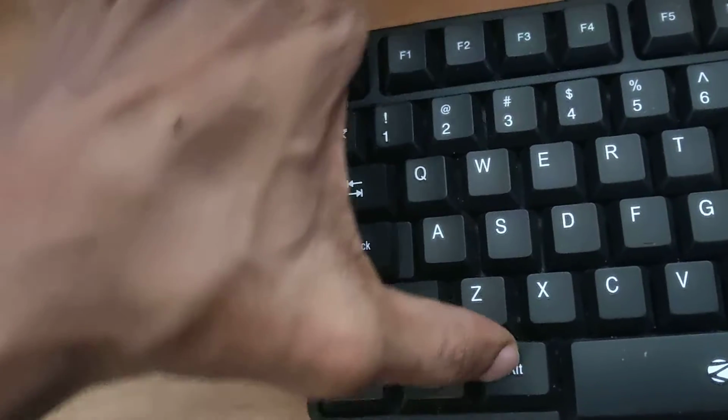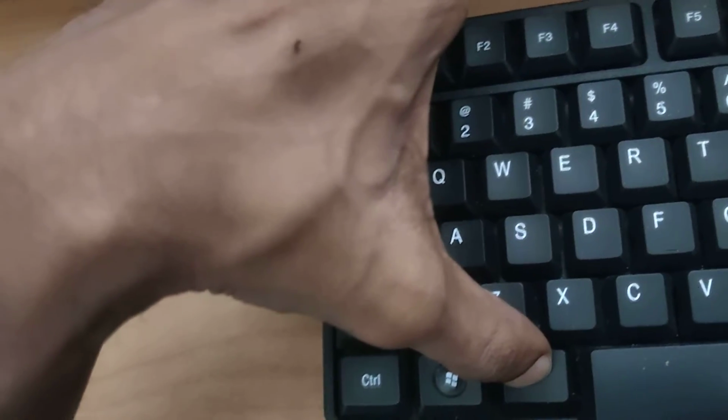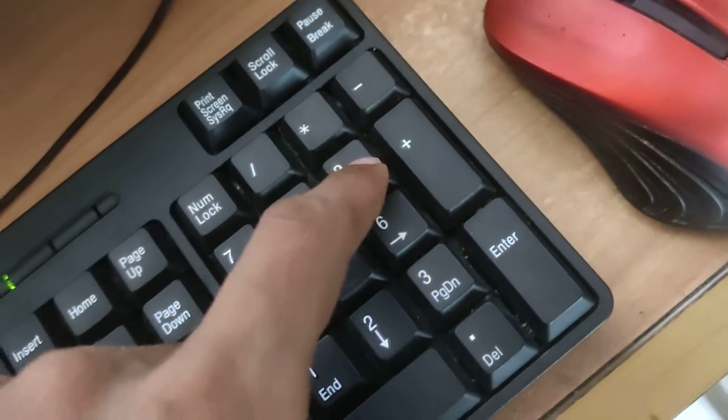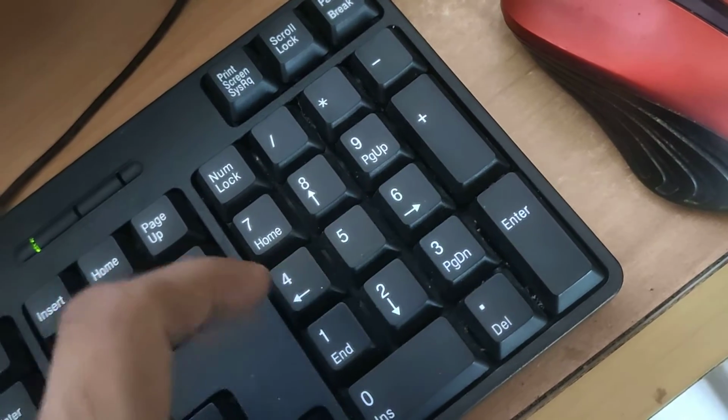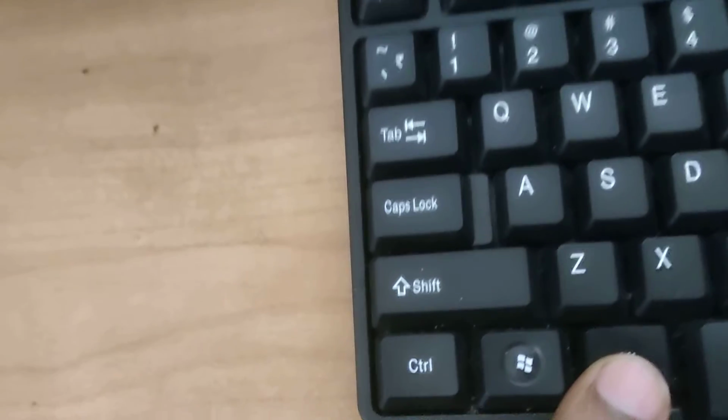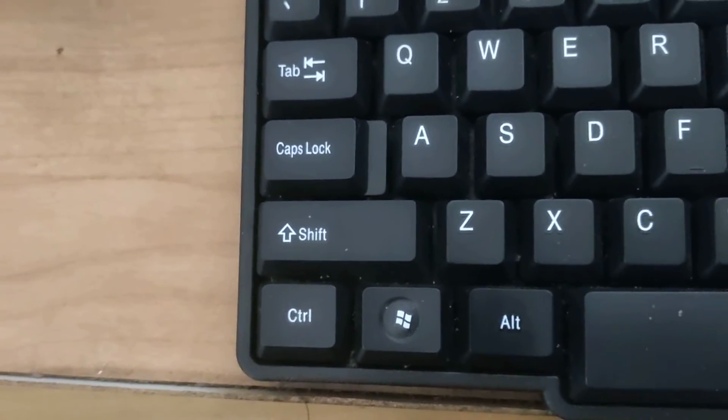I am pressing this Alt key on the left side of the space bar, so I press and hold this Alt key. At the same time I am going to type here 9644. Okay, after typing 9644 I simply release my finger from this Alt key.